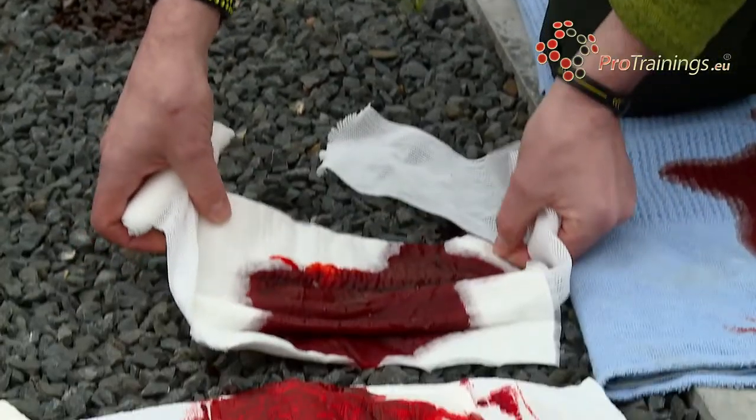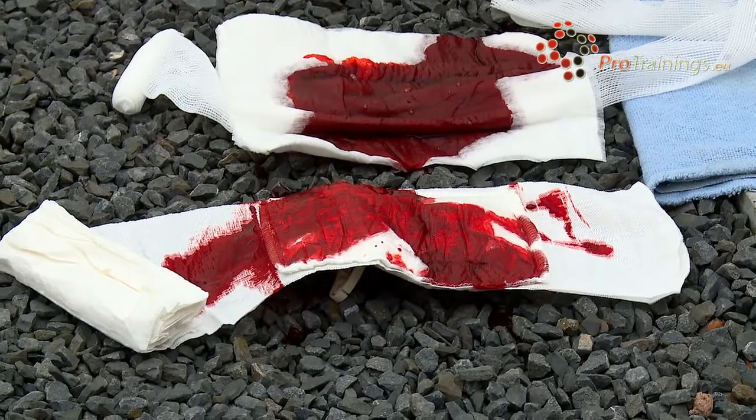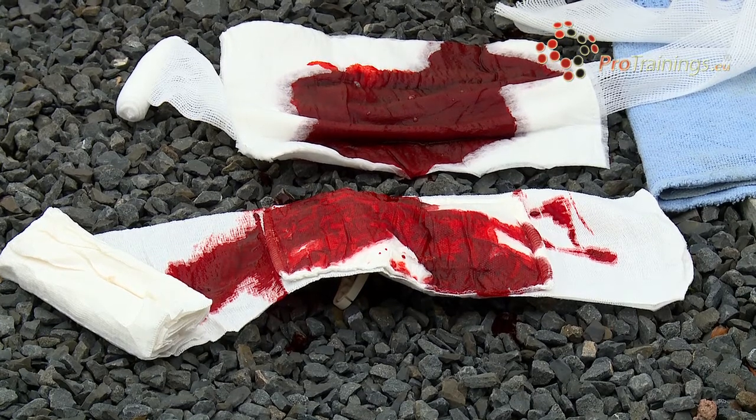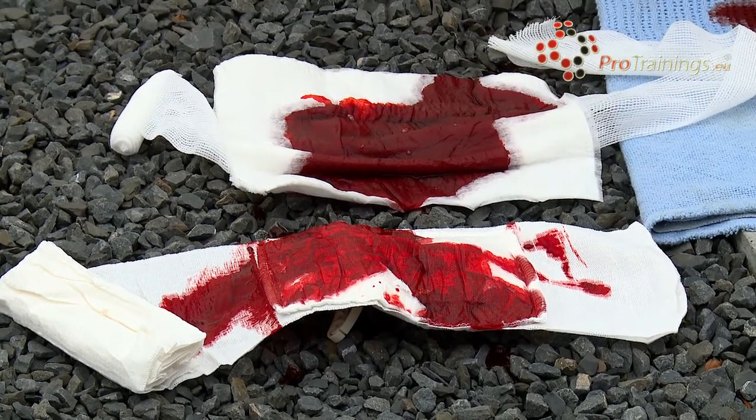So using the appropriate bandages to deal with the appropriate bleed is extremely important, as I think you'll see this demonstration clearly shows.